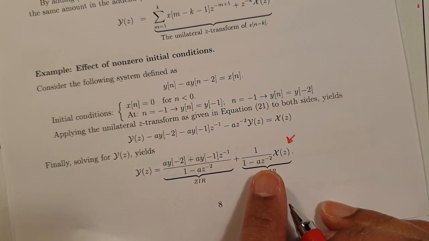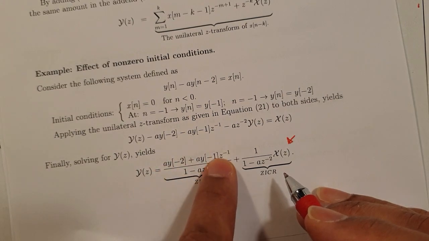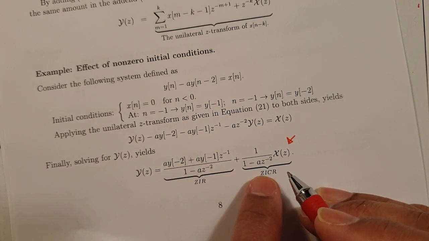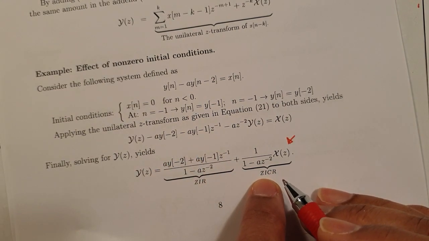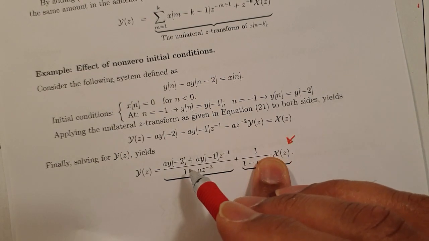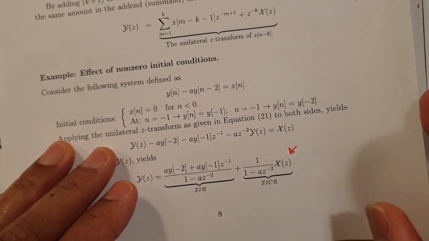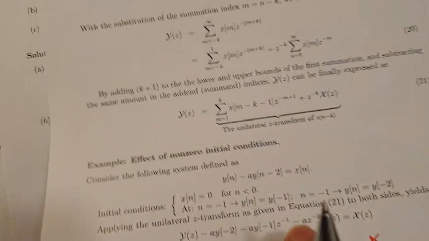And on the other hand, if the initial conditions, which are the terms associated with this, are 0, then you get this. This is the zero initial condition response. So you get this if the initial conditions are all 0. Okay, go to the textbook and you'll find more explanation about this.